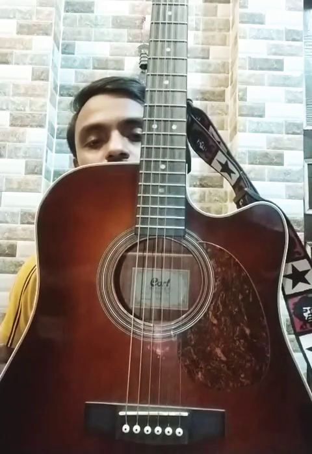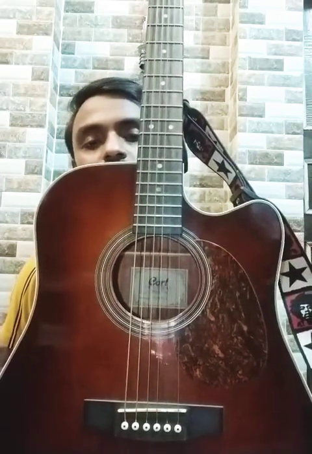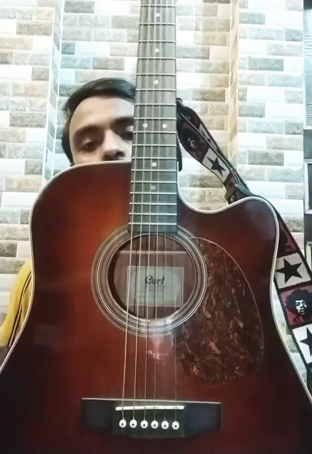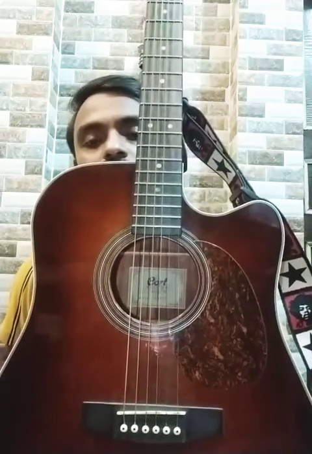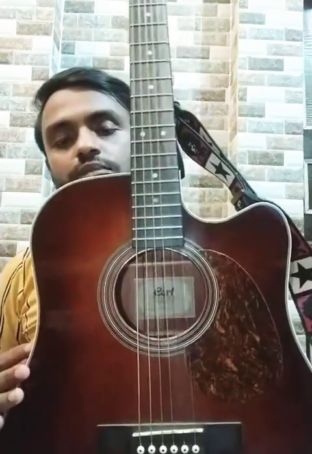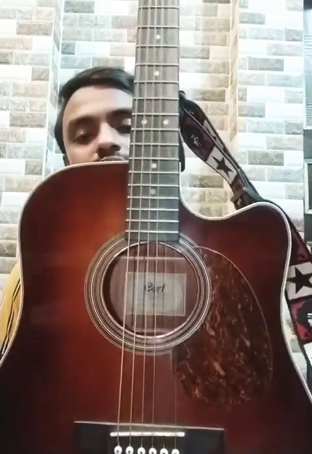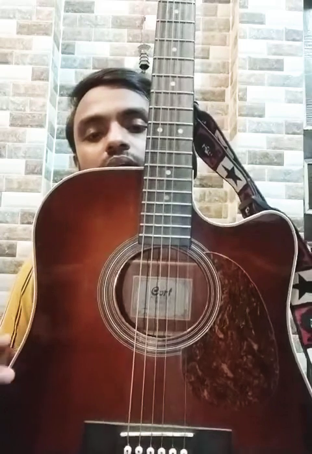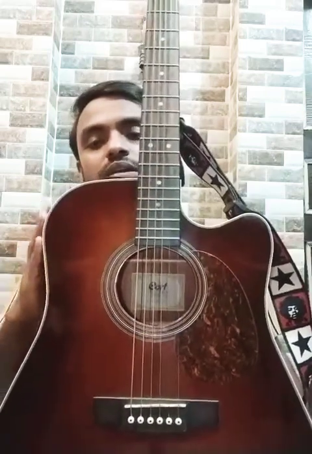So the first difference that you can mark is with the body of the guitar, okay? When you look at different guitars, the very first difference that you can make out is the difference in the shape of the body. Like I'm waving my fingers over the cut of the guitar, you can see like this.